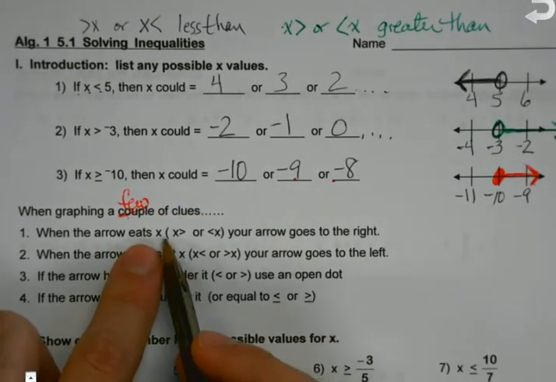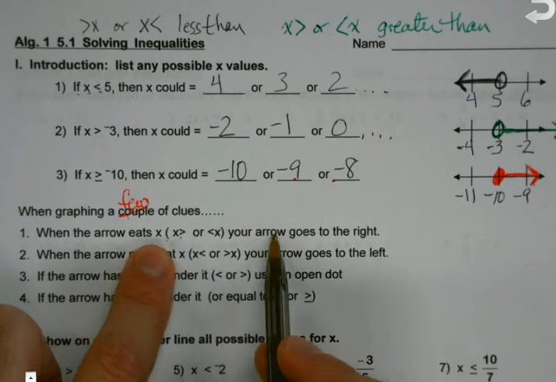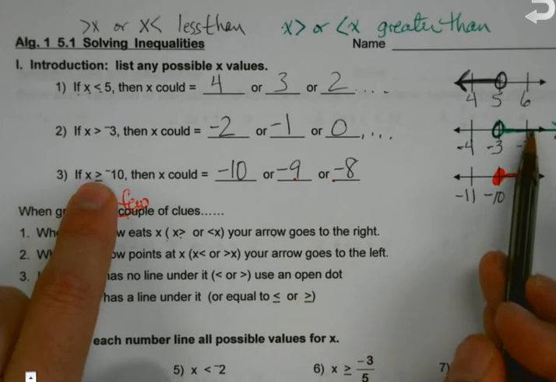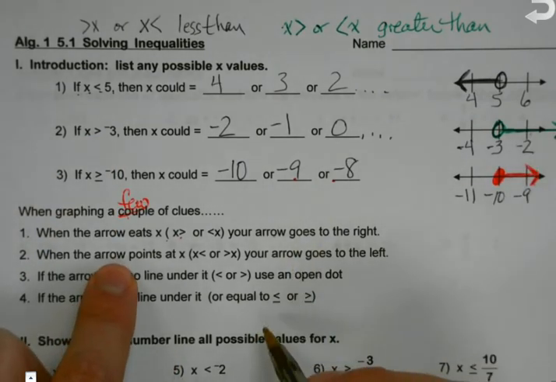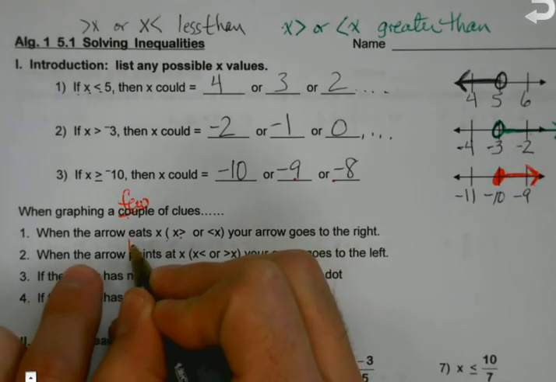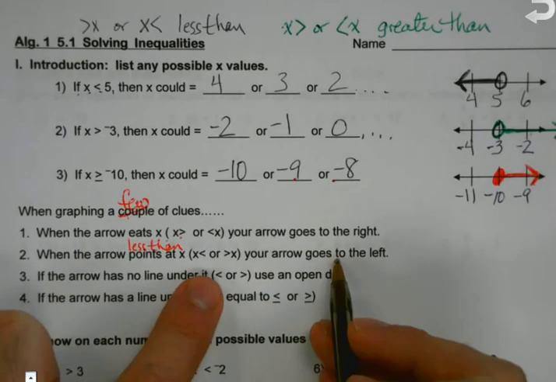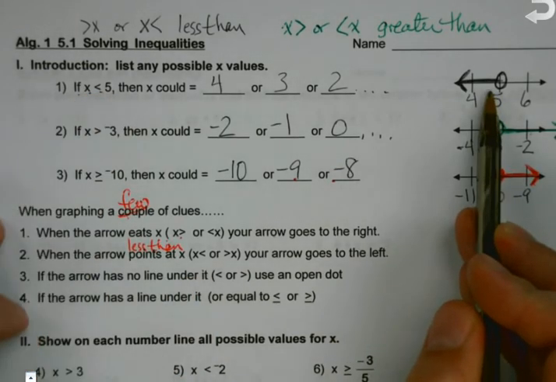When the arrow eats x, that's greater than, my arrow is going to go to the right. Greater than goes to the right. When the arrow points at x, which is less than, my arrow goes to the left. Less than, arrow is going to the left.